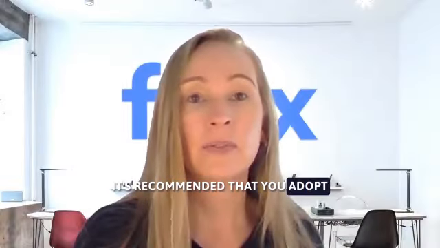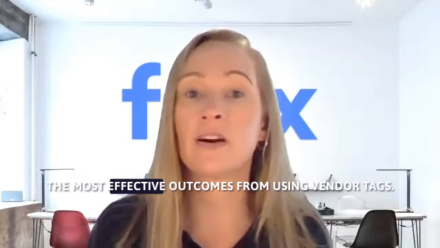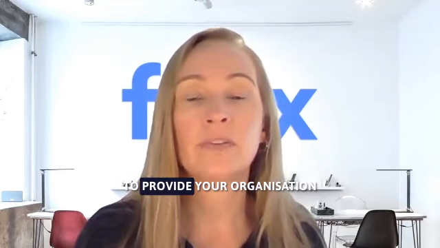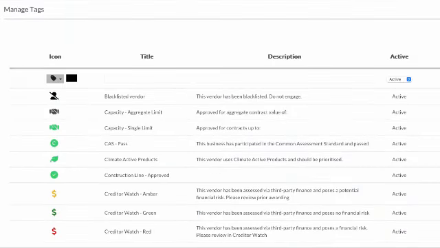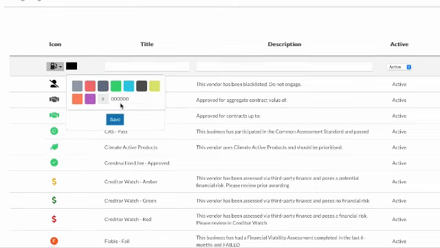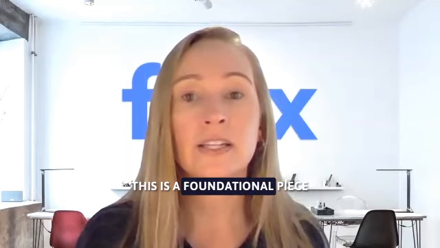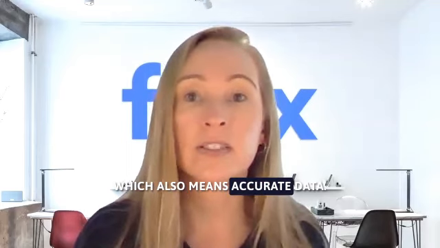It's recommended that you adopt the following best practices so that your organization can get the most effective outcomes from using vendor tags. First of all, establish a framework to provide your organization with a structured approach to using and managing tags. Consider the types of attributes you would like to report on, what icon and color and description should be assigned to each tag, and agree on when a tag should be applied or used. This is a foundational piece that will help you ensure consistency in application, which also means accurate data.